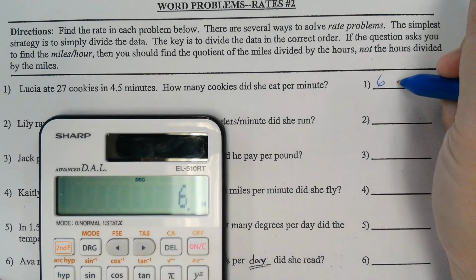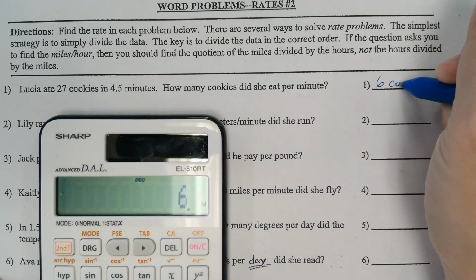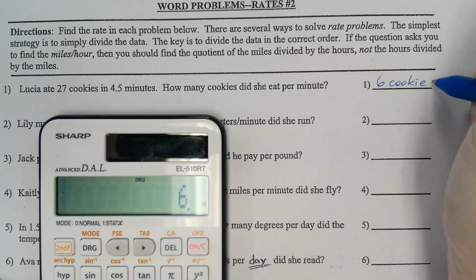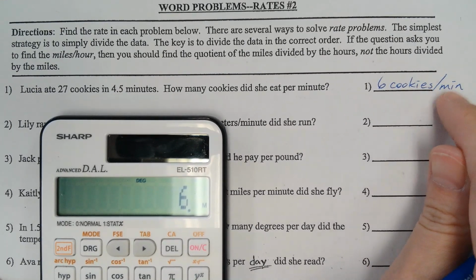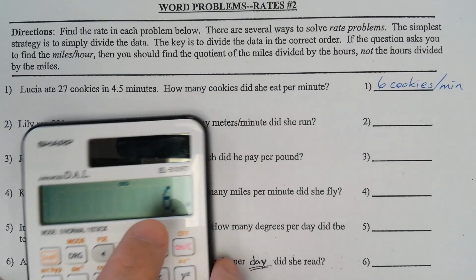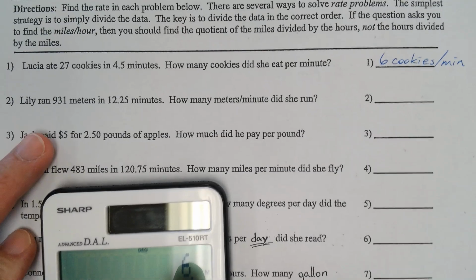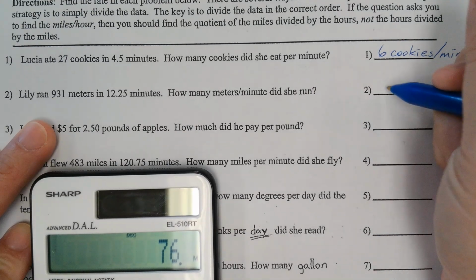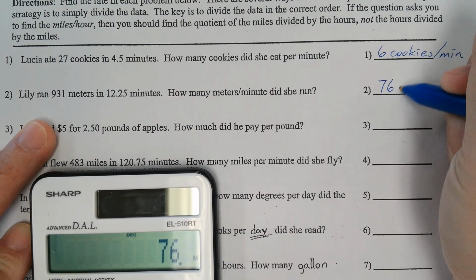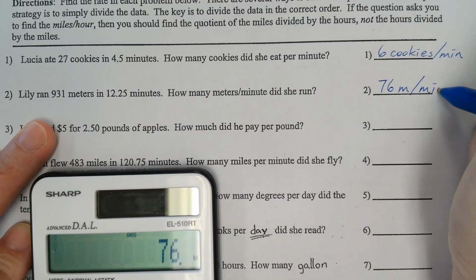Children? Cookies per minute. So it's not just cookies, not just minutes, but cookies per minute. That's a unit rate. Rate has 2 units in it. All right. Next one, 931 divided by 12.25 minutes, 76 meters per minute.